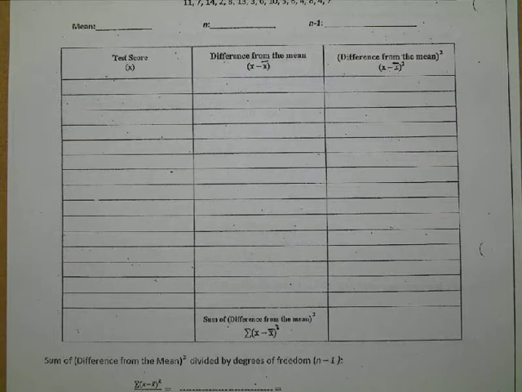So wait, this is right, correct? Yeah. Mm-hmm. Yep. Just like that in parentheses. Yep.